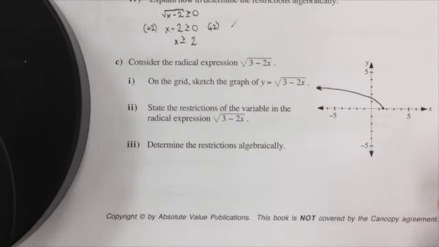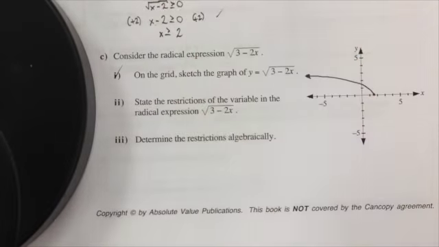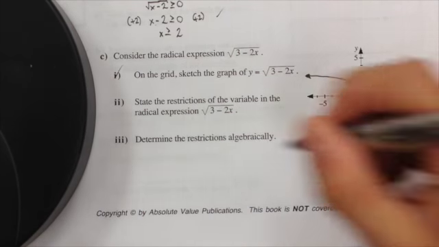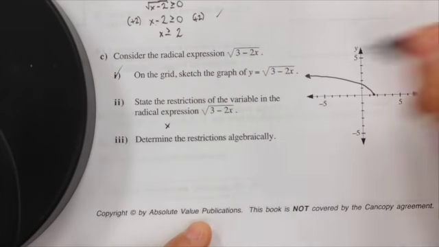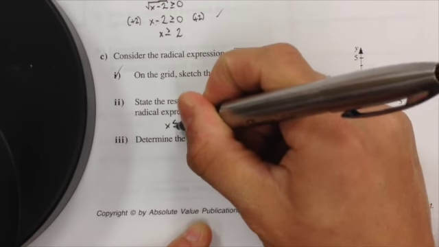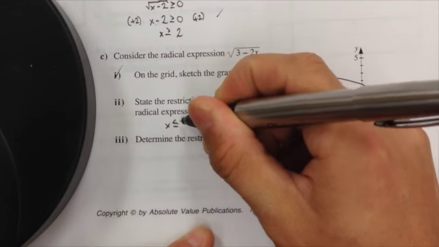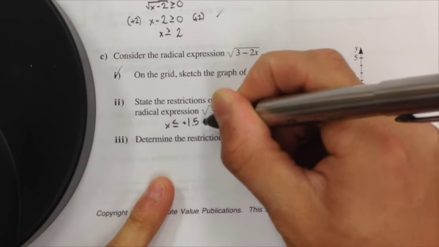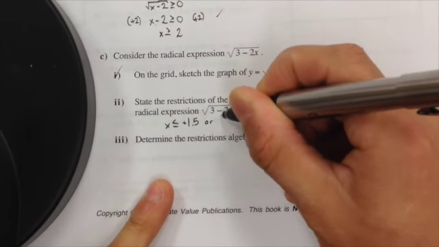Okay, we sketched it. Now we need to state the restrictions on the variable. Remember, with our above questions, our restrictions were 0 and positive 2, and that's where we were starting our graph. Now we're starting our graph at positive 1.5, and then we're going the opposite way. So x must be equal to or less than, since we're going the opposite way, positive 1.5. Or we could also write this as 3/2.